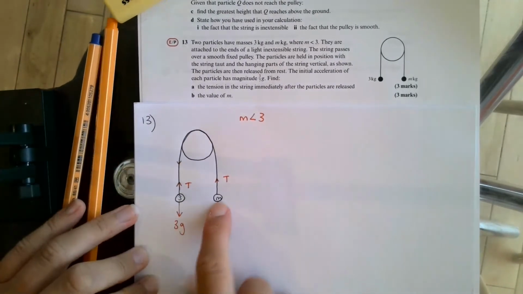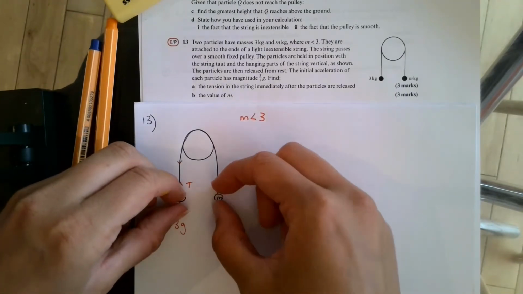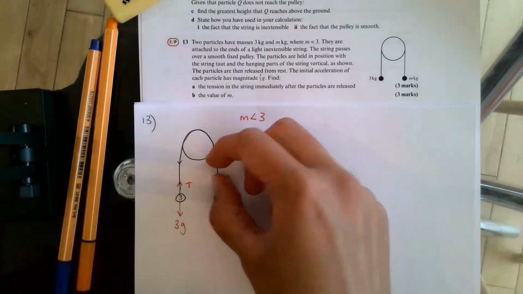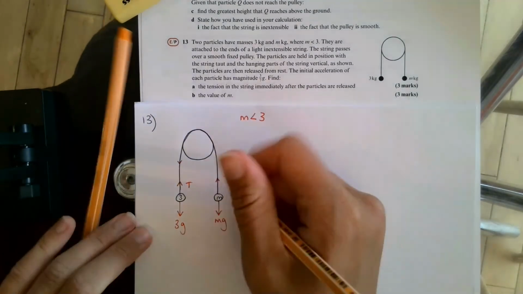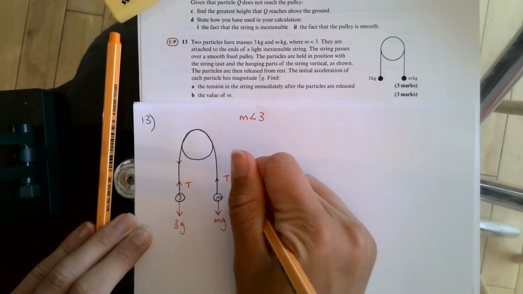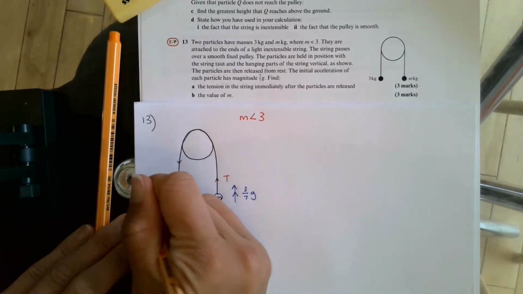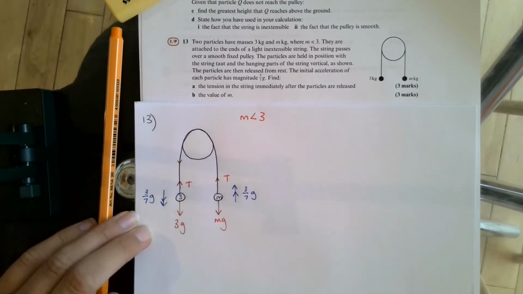Now if m is less than 3, that means that this side over here, the left hand side, is heavier, so the 3 kilogram weight will be going downwards and m will be going upwards. So I know that the acceleration is upwards on this side, and they told us that's 3/7g, whereas on this side it's downwards, so 3/7g downwards over here.